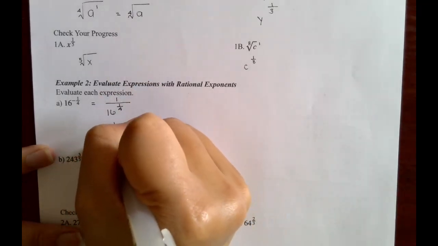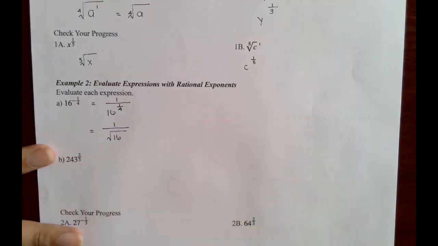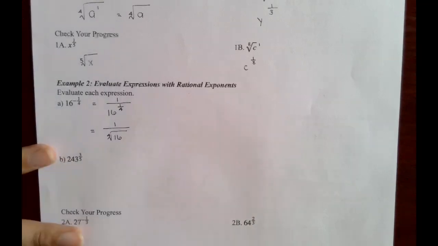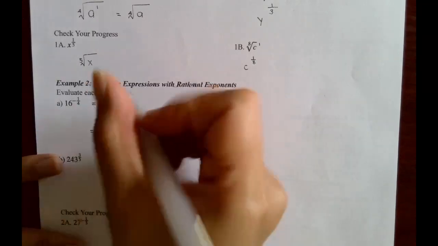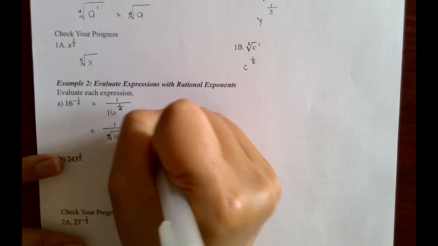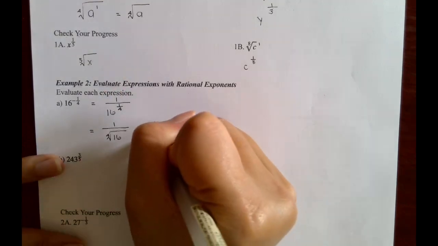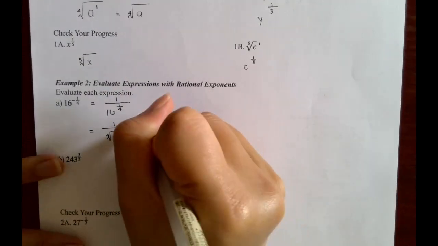The power is 1, so 16 to the 1st is still 16, and the root here on the bottom will be the index. So if we think about what number multiplied by itself 4 times gives us 16, that is 2. And so the answer here is 1/2.